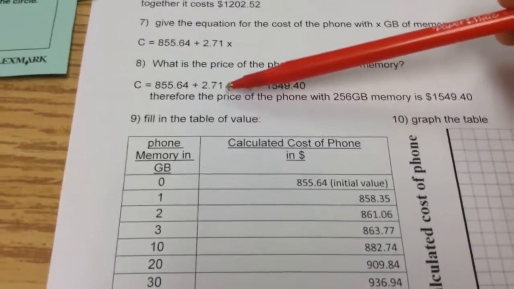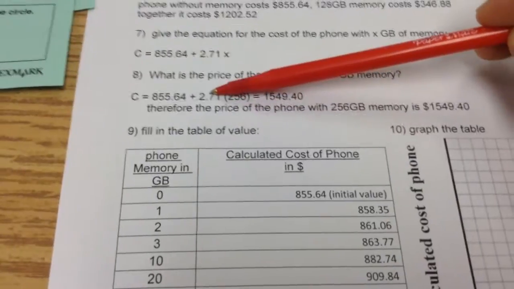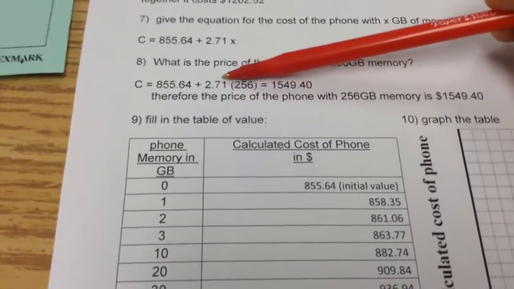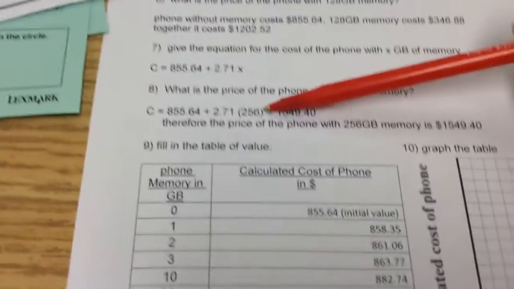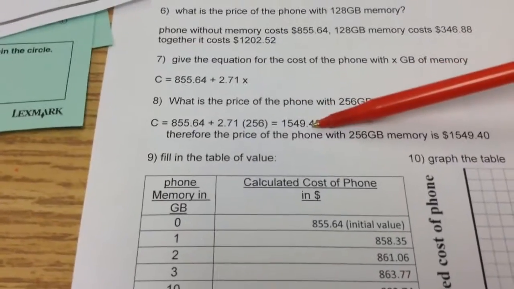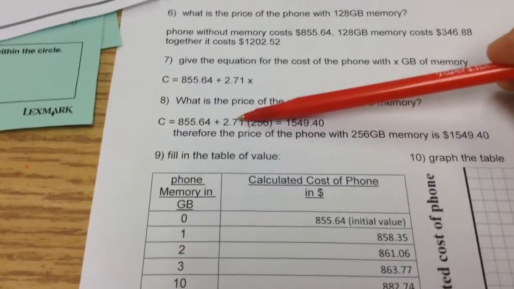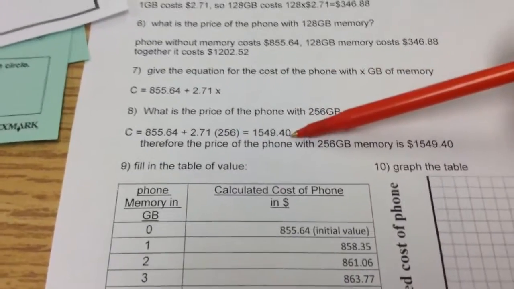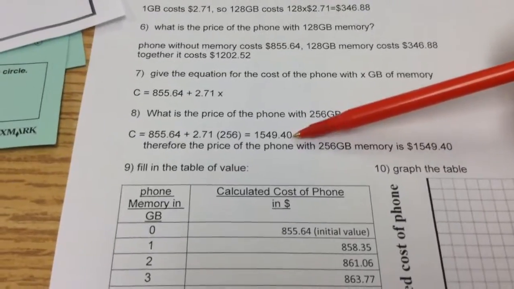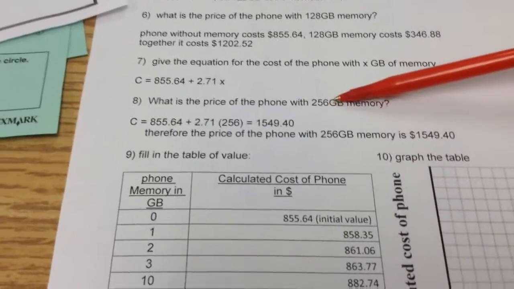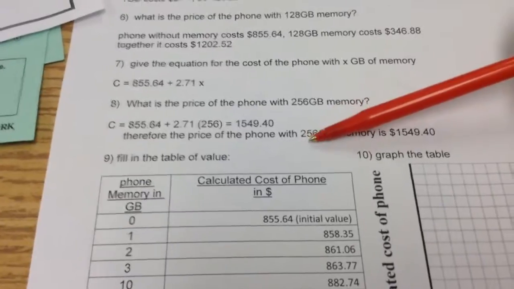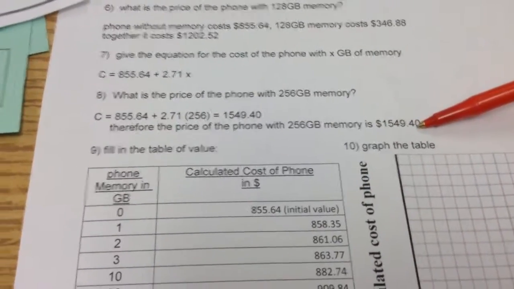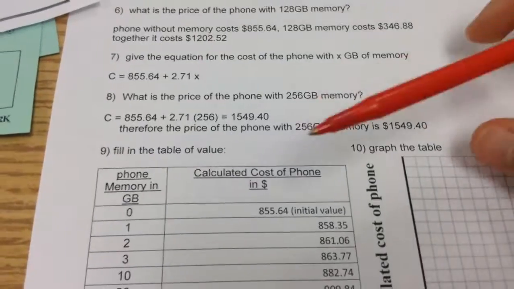Phone cost without memory is 855.64. With the memory now, 271, sorry, let me say it again, 271 times 256, because 271 for each gigabyte, right? 256 gigabytes, and then you multiply that, 271 times 256 plus 855.64 gives you 1549.40. So that's the price of the phone. If they sell one with 256 memory, that's probably what it should cost, right? 1549.40. Yeah, that's a nice number.